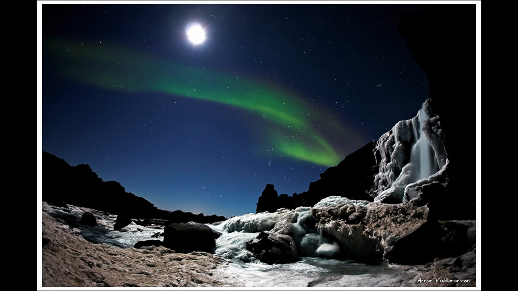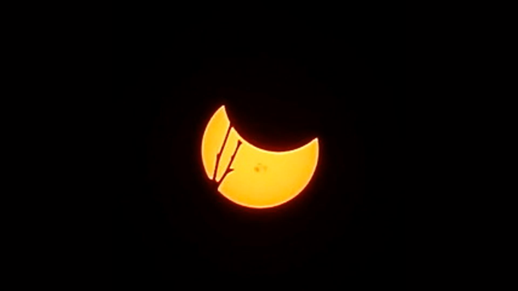The solar wind interacts with the Earth's magnetic field, creating the auroras, also known as the northern and southern lights. The Sun's magnetic field goes through a cycle of activity, with periods of high activity and low activity. This cycle lasts about 11 years, and during the peak of the cycle, there are more sunspots and solar flares.